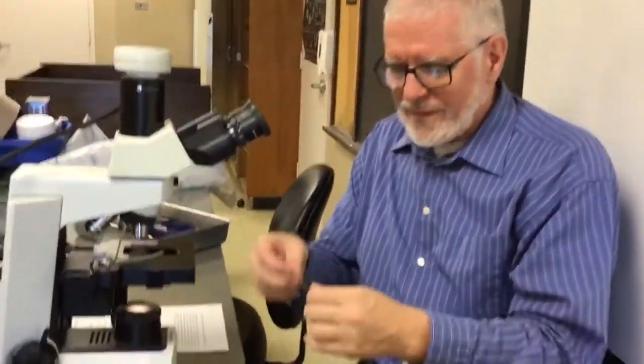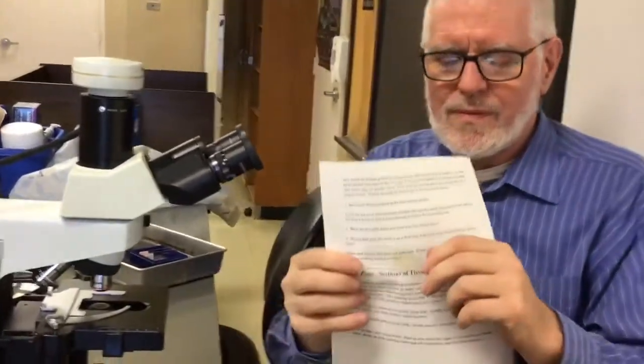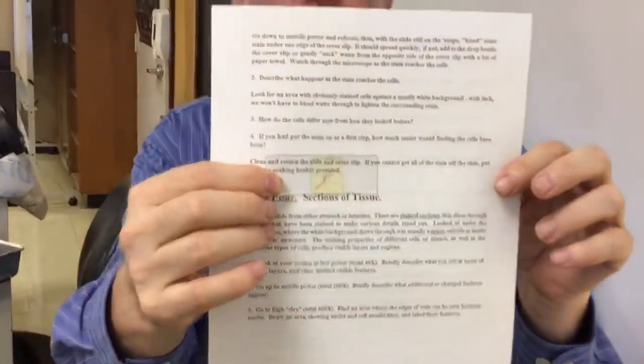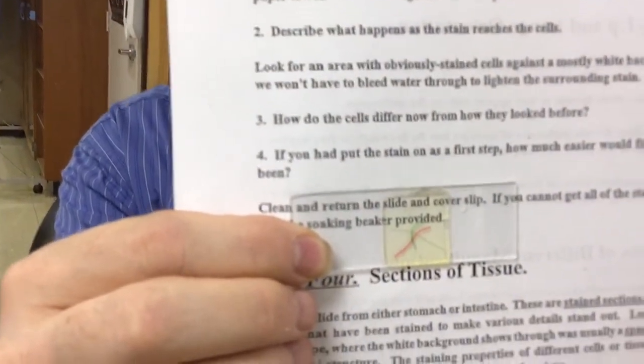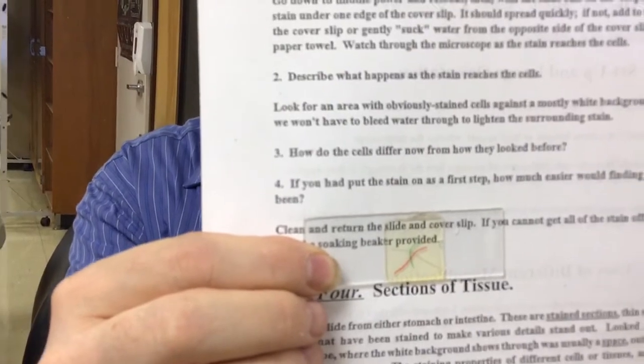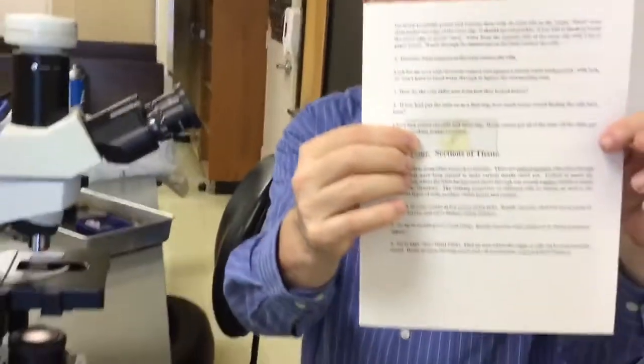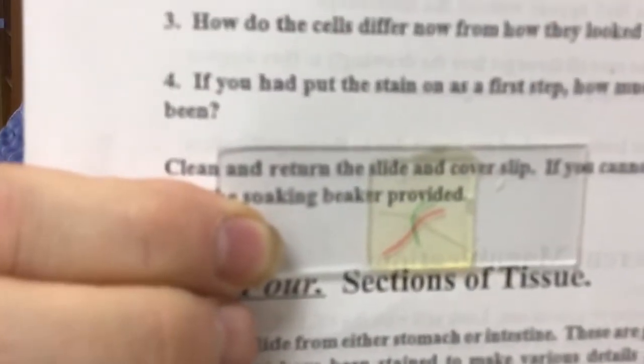Okay. This is the first slide we're going to use. So if you can get in close enough to actually see the three threads. So this is the first thing you're going to do: draw the three threads the way they look without the microscope. Notice they're three different colors. If you don't have colored pencils, label each color. If you have colored pencils, feel free to put them in different colors, but make sure you label them, make sure it looks like this.